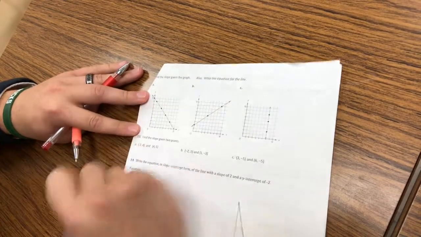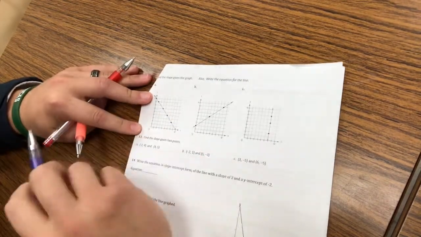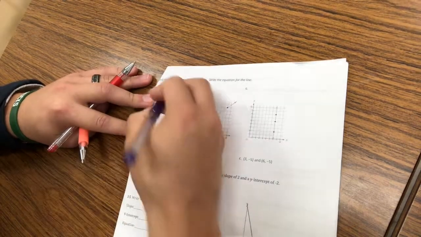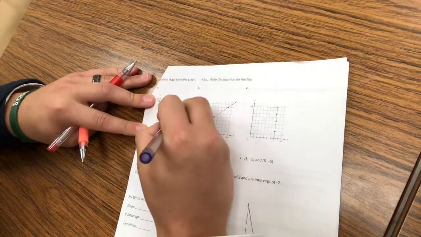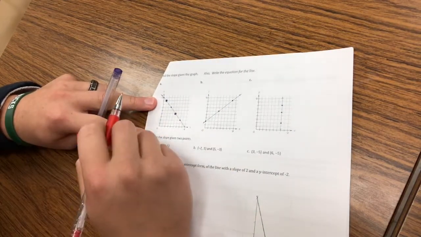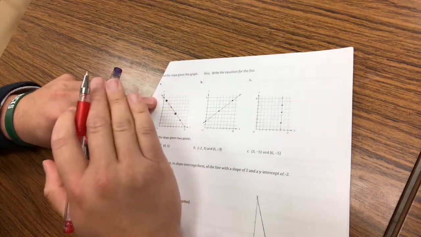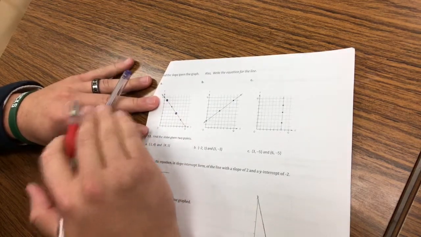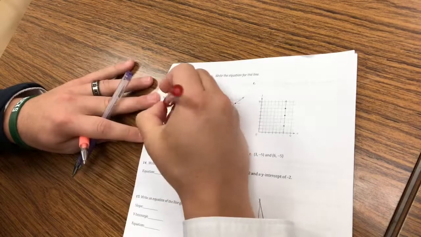So find the slope given the graph, and write the equation for the line. So to find slope, you pick 2 pretty points. It doesn't matter which 2. Mark them. I like to mark them. And then you're just going to find the rise and the run. Now, it's important that you do rise up or down and run left to right. If you go right to left and you're not careful, you're going to make a mistake. So I always go left to right. We don't listen to Beyonce for that one.